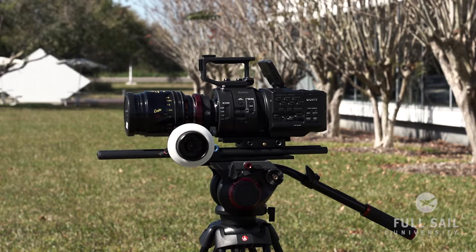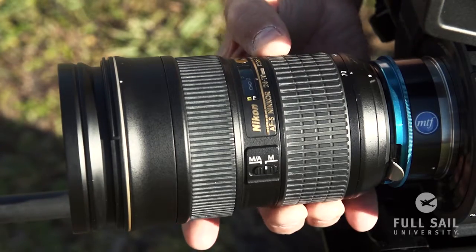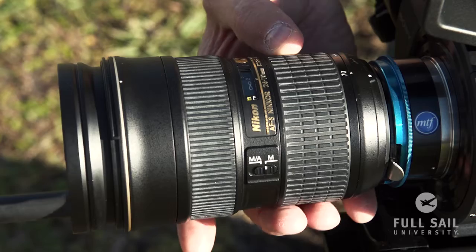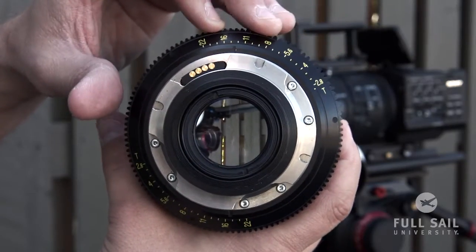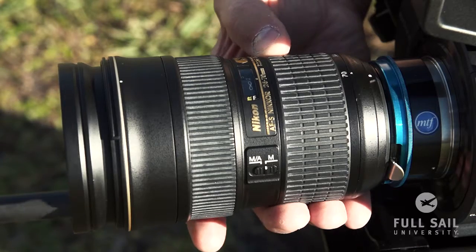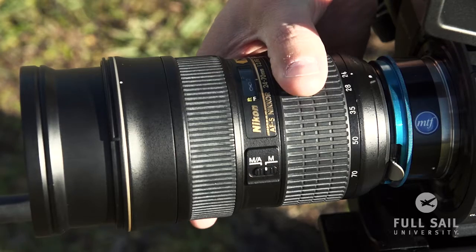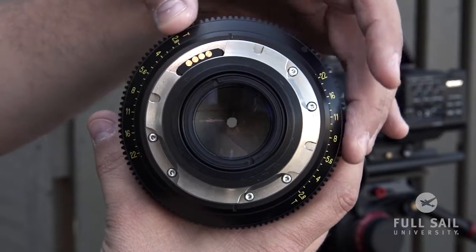There are some simple rules for figuring out how to get the desired depth of field. If you want a shallow depth of field, use a long focal length with a wide open f-stop. If you want a deep depth of field, do the opposite. The shorter the focal length and the more closed down the f-stop, the deeper the depth of field will be.